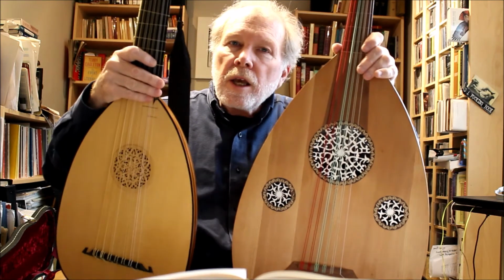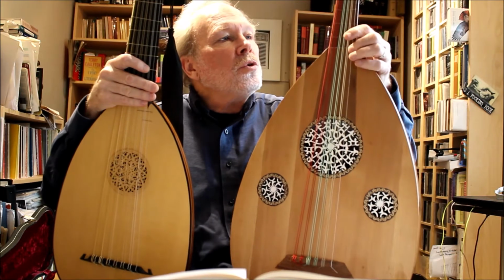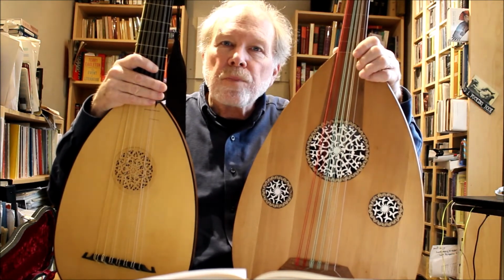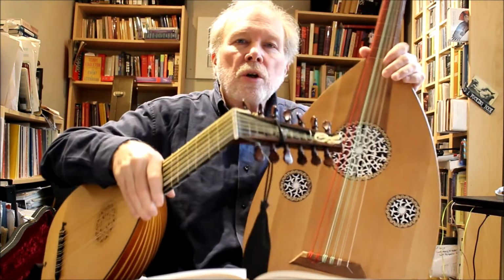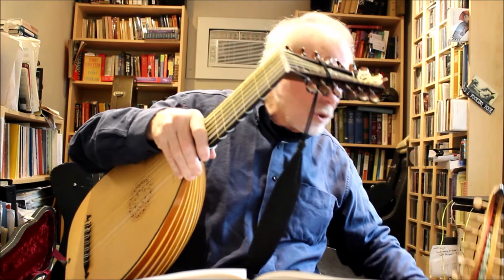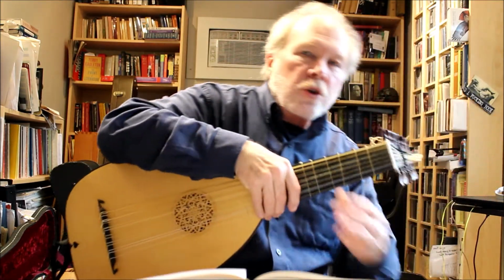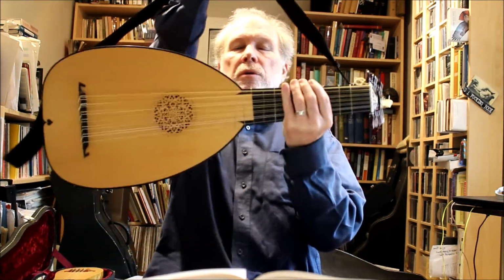Frets were added in Europe when the oud came. The oud is typically played not with the fingers in the right hand, but with a plectrum, sort of like an electric guitar is played today. The early lute in the Middle Ages was played with a plectrum, but eventually lute players began to play it with their fingers.